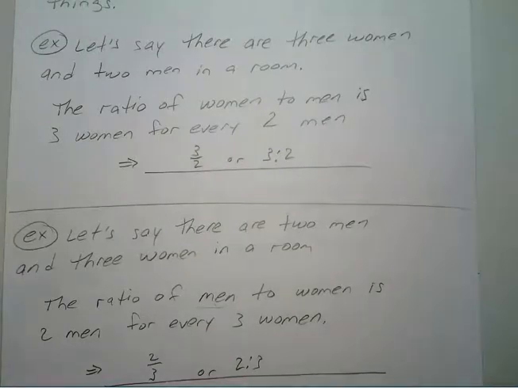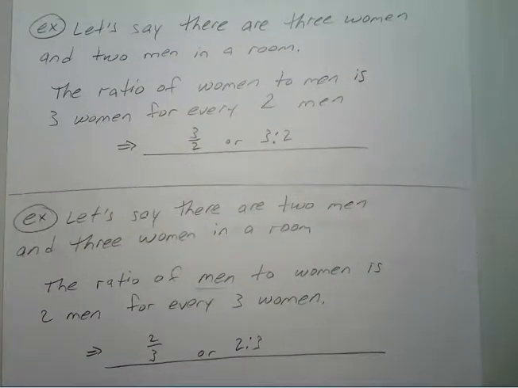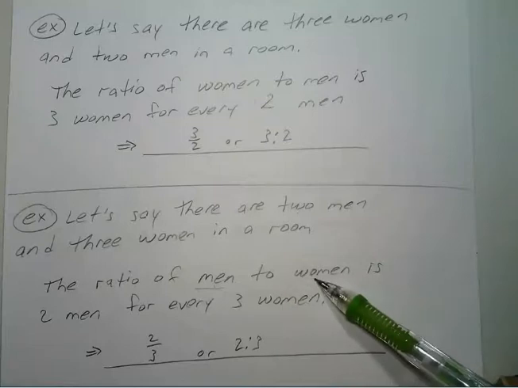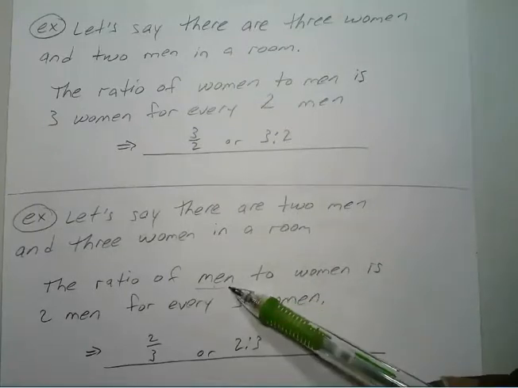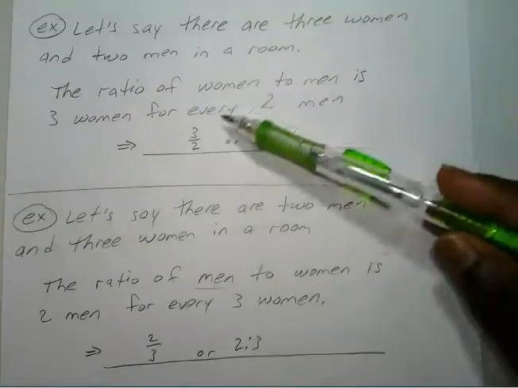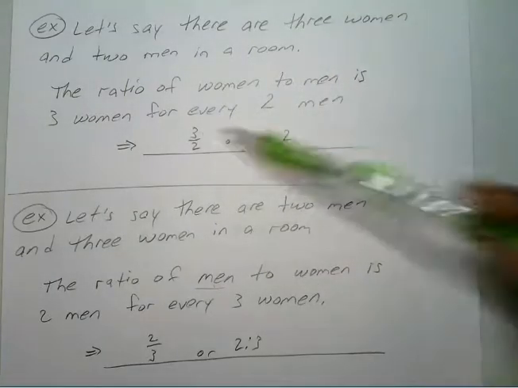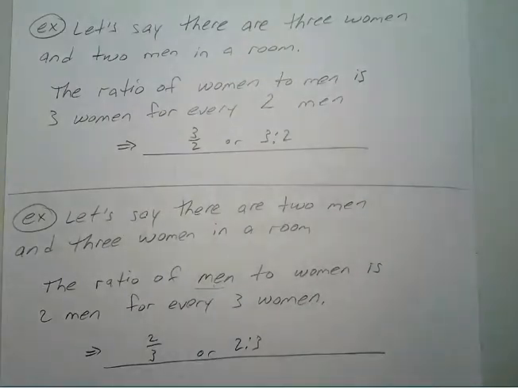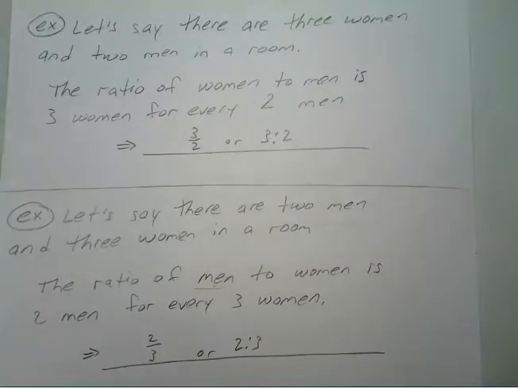The number that goes in the numerator in this form, or in front in the ratio form, all depends on which one is mentioned first. Here, the men are mentioned before the women, and up here, the women are listed before the men. If you are still writing, feel free to press pause, but we're going to go ahead and move on to a few more examples.